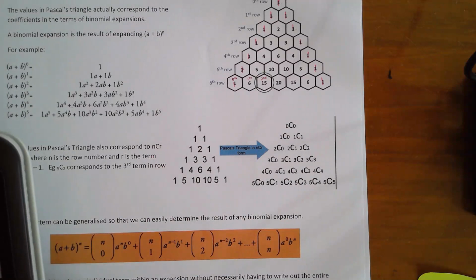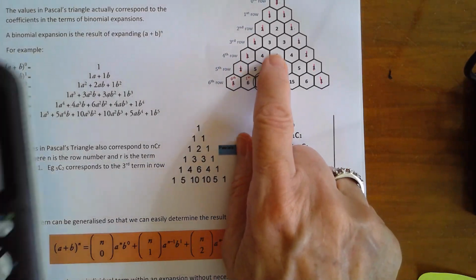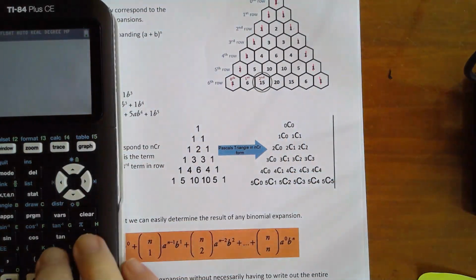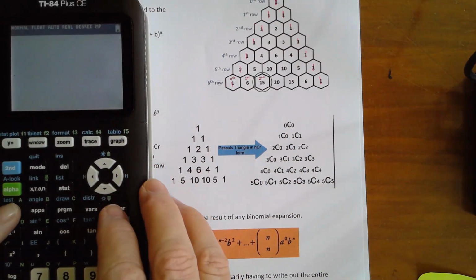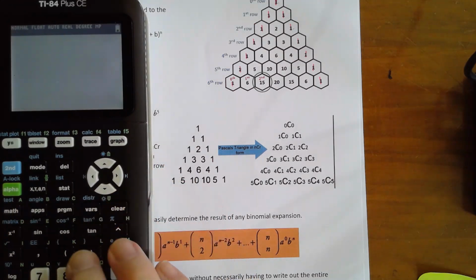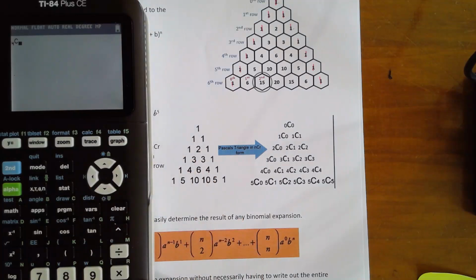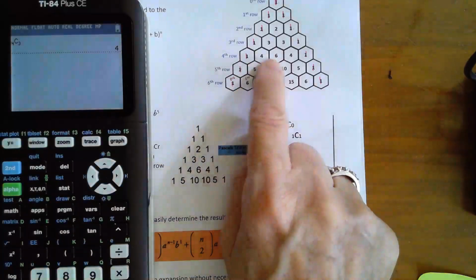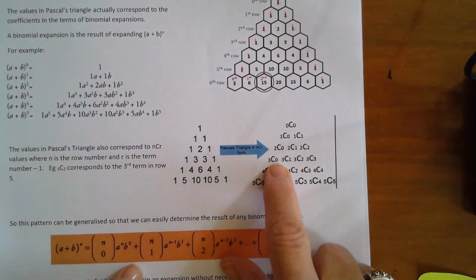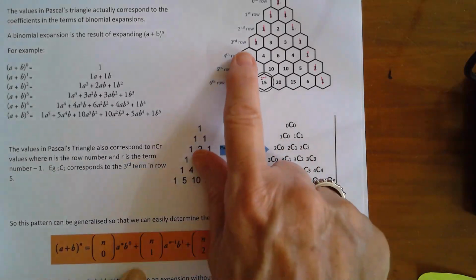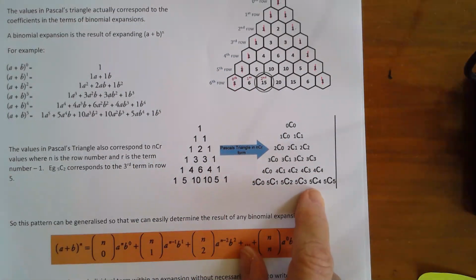Okay, if I'm looking at row 4 and I want the 3rd one in, I go 4, math, prob, 3, 4. Oops, that turned 6. Did I do something wrong? The value in Pascal's triangle, nCr, oh, I have to start with 0. I'm so sorry. The outer row is 0. So it's 0, 1, 2, 3, 4. So 4 was the right one to get. Okay, it's beautiful.